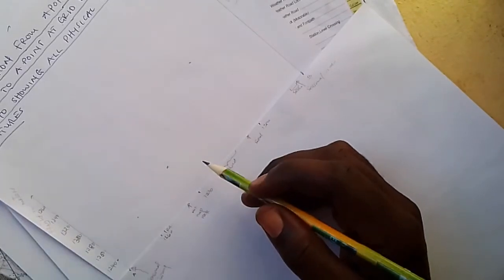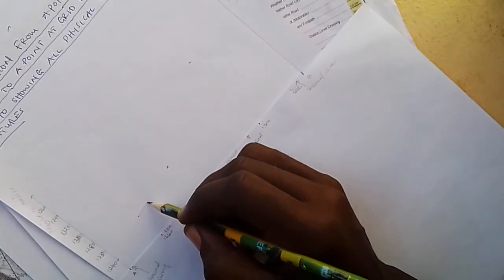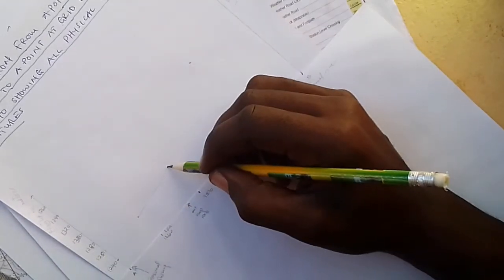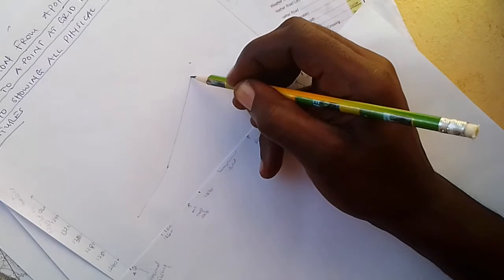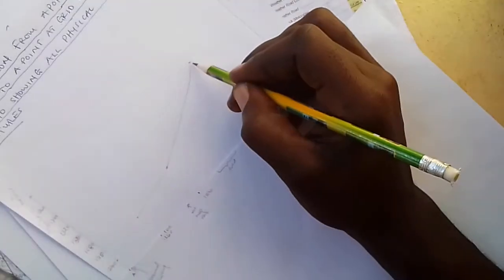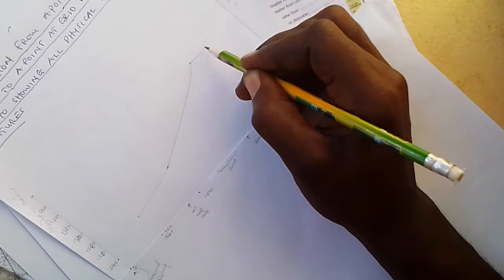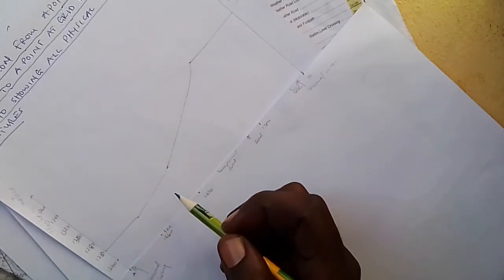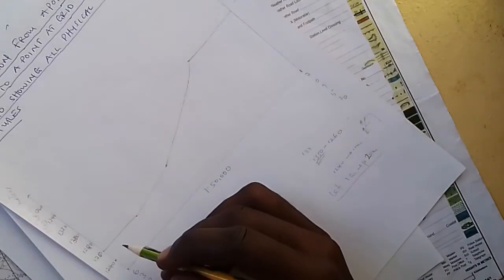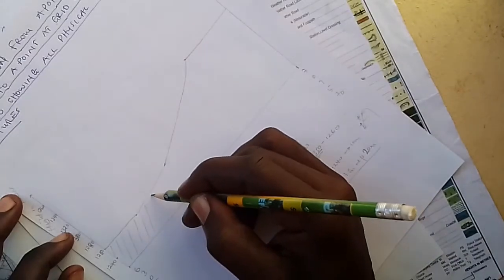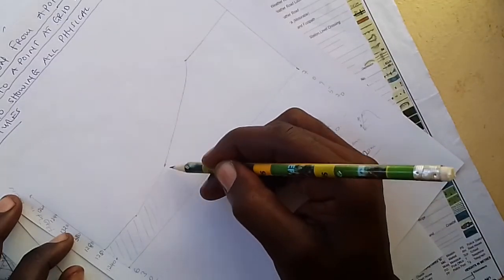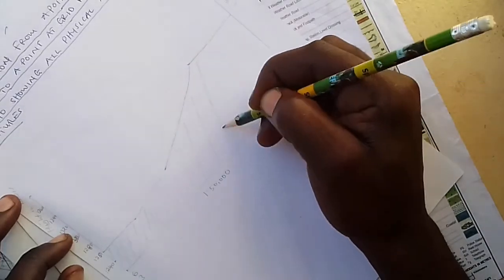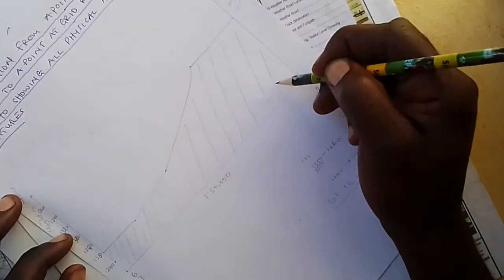So we are going to join using a free hand. We don't use a ruler because the land is undulating. It is not very flat. Then when you reach here, you flatten it because we are crossing an area, so the area must be crossed. The same applies to this one. Then that is the area. So remember we said that this is the land that is seen, the interior part when it is cut across. So this is inside the land, so we are supposed to shade this area below.